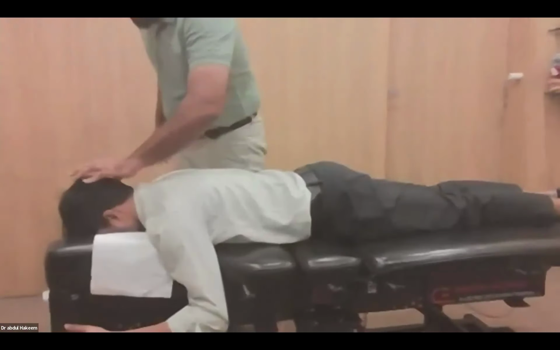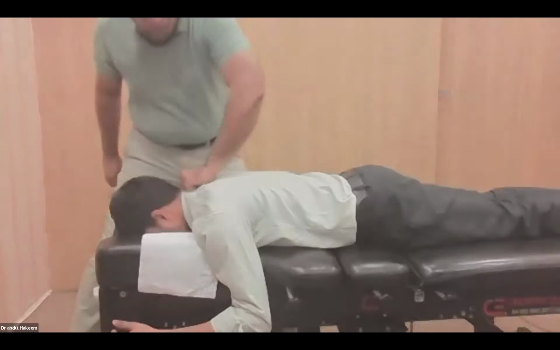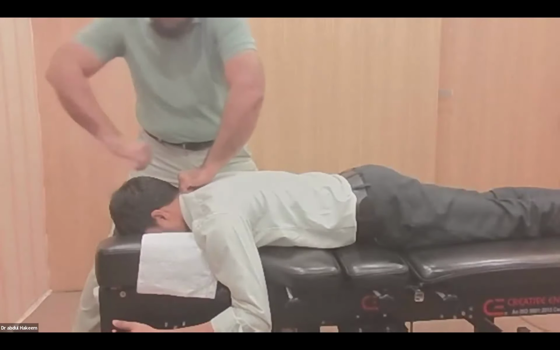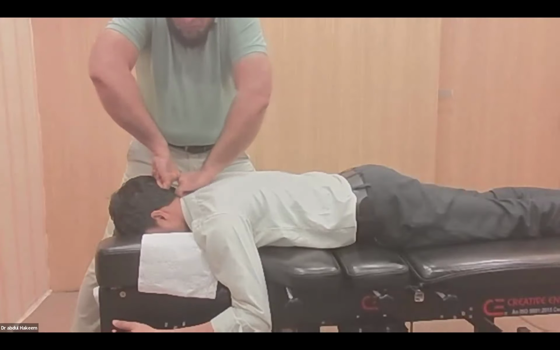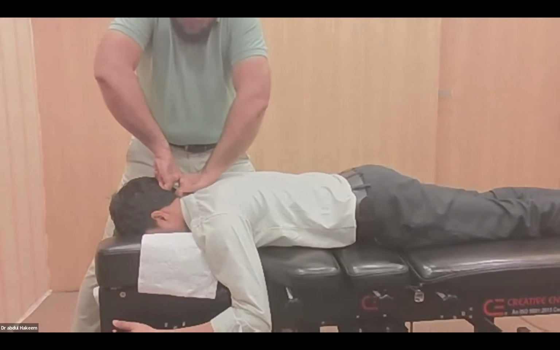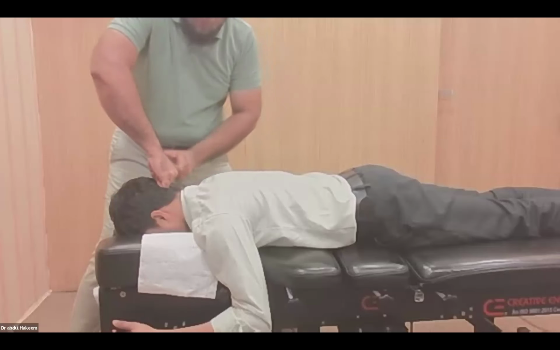In case of anterior superior occiput, assume that this is atlas C1, this is occiput. This will come in proximity. This will be close. Now, what we have to do here is, this is the external occipital protuberance.